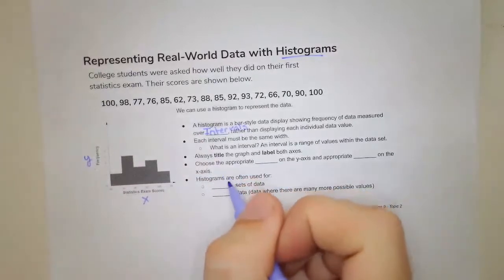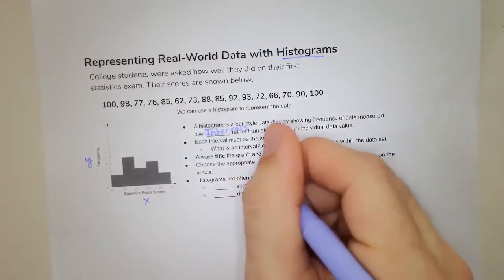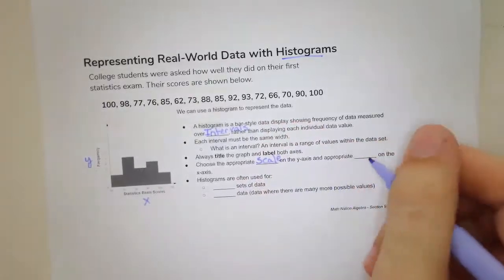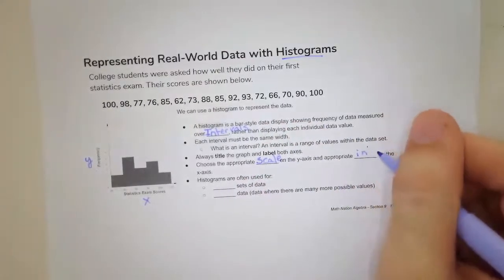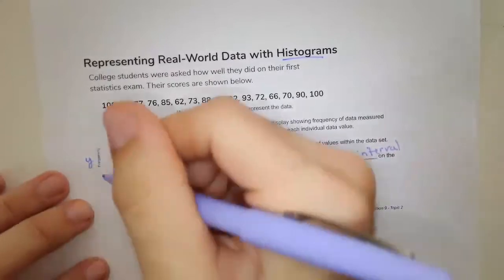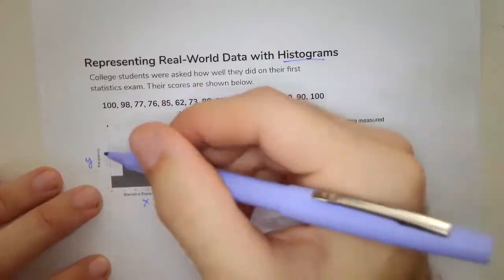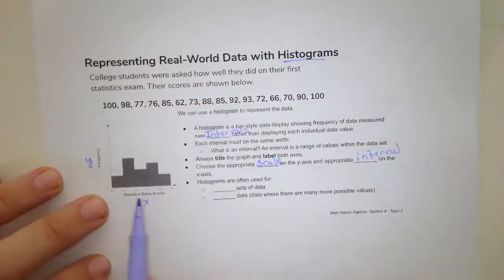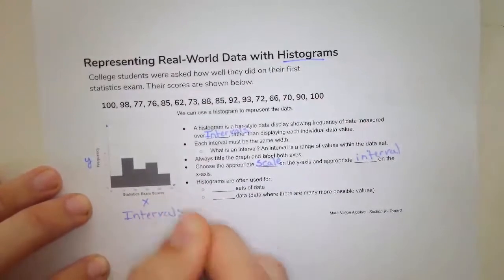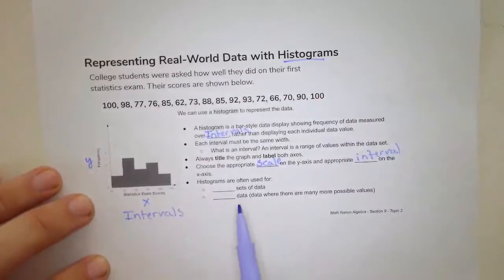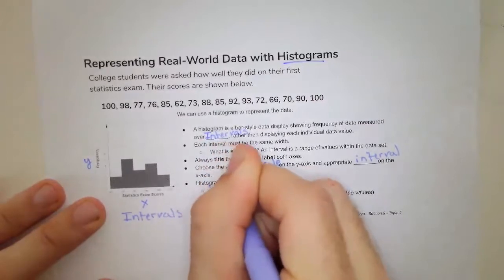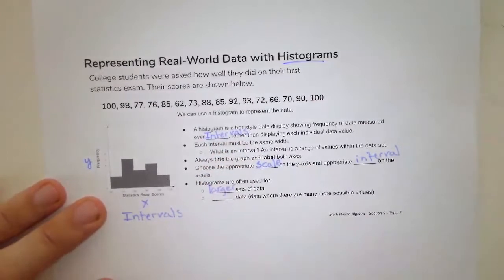The thing that you're going to have to do is choose the appropriate scale on the Y-axis and the appropriate interval on the X-axis. Frequency is usually our Y, and our intervals are on our X. Histograms are mostly used for larger sets of data, whereas dot plots were for smaller.